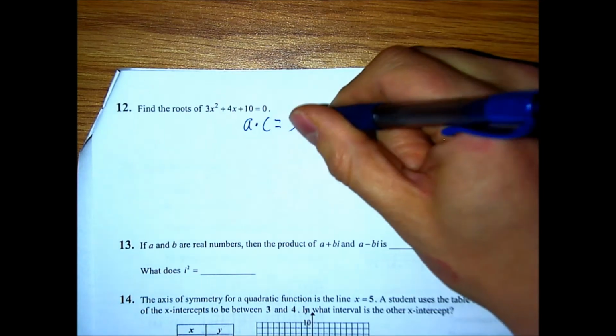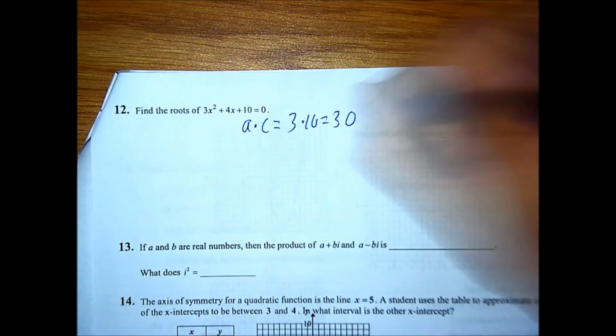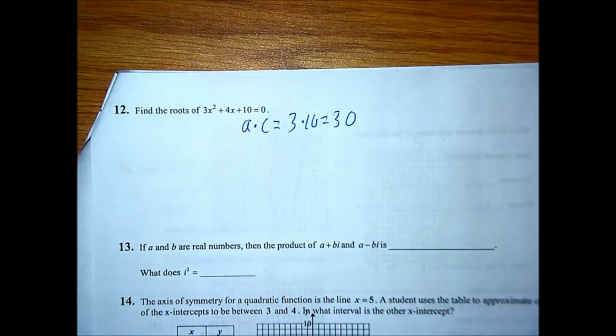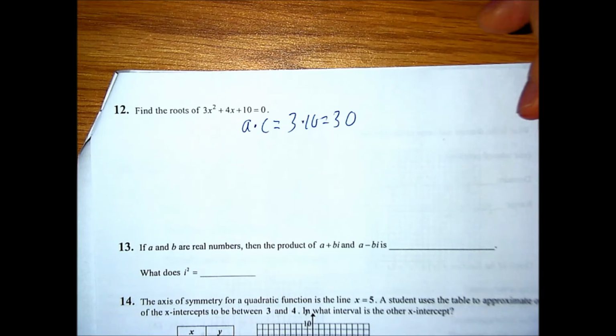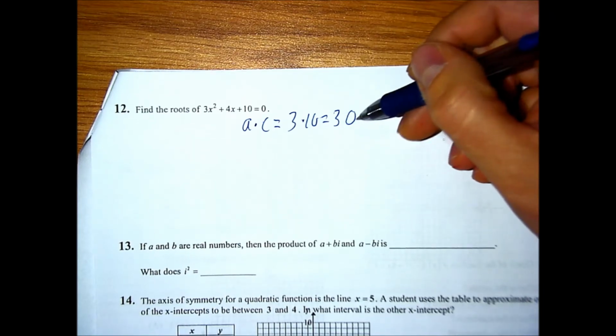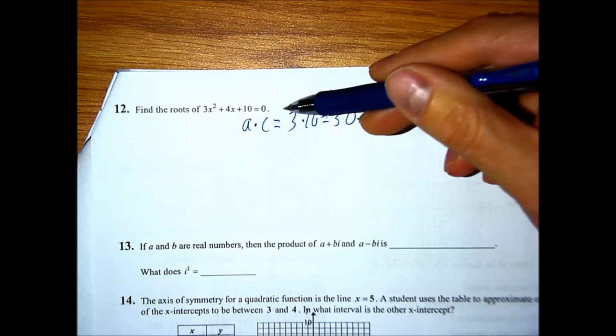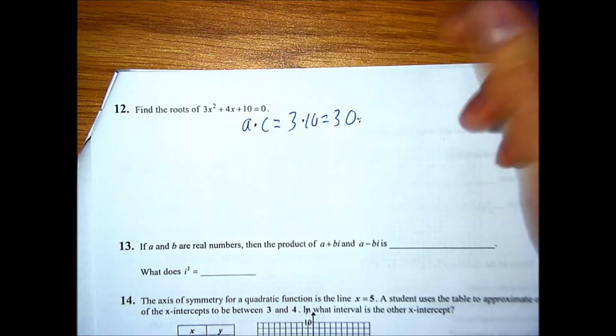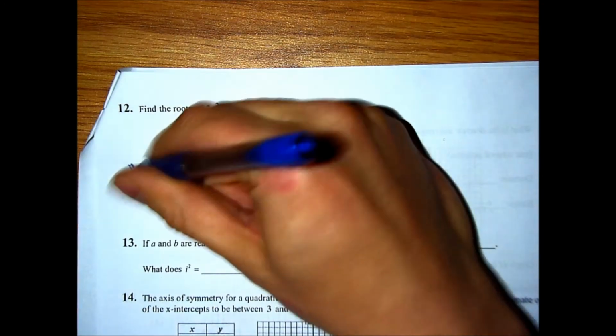So a times c is 30. If I'm going to attempt to make a 4 from a 30, that's not going to work. Because 30 will be 15 and 2, or 3 and 10, or 30 and 1. But none of those can make a 4. So this right here tells me that this is not factorable. So I'm going to have to either complete the square or use the quadratic formula. I prefer the quadratic formula. Again, this is preference.